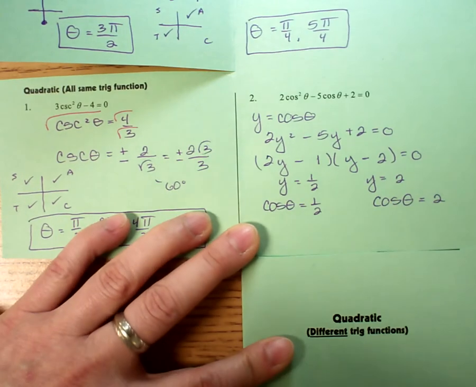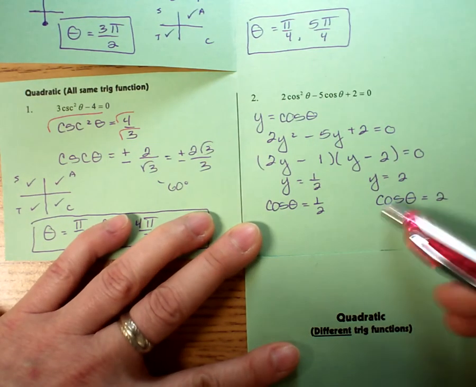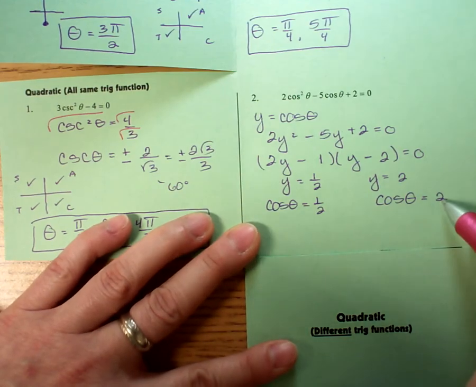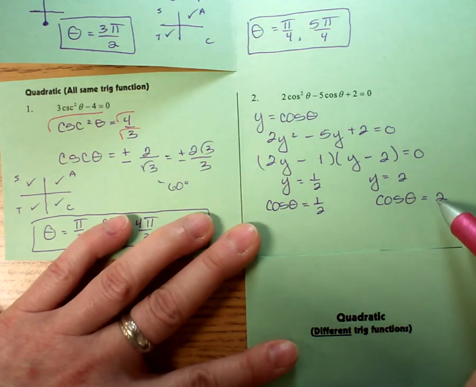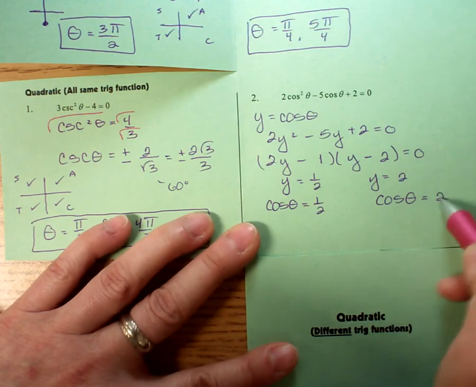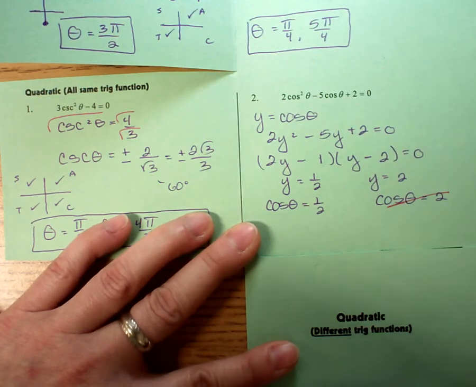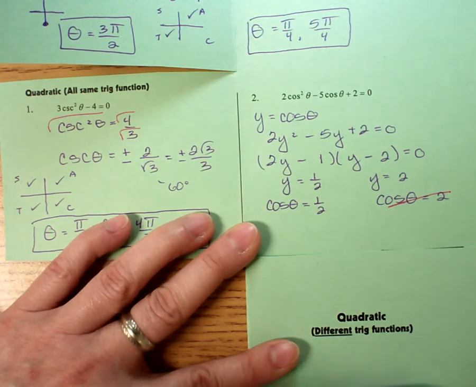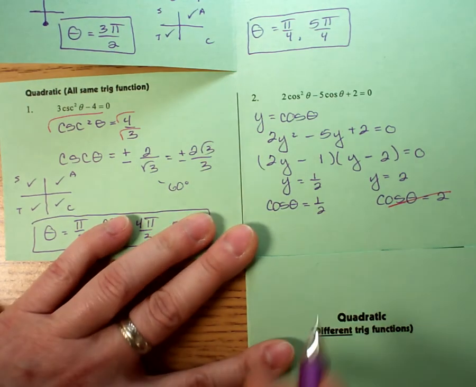Now what I immediately recognize is that cosine theta of 2 doesn't make any sense because 2 is not in the range for cosine. Cosine reaches a maximum value of 1 and a minimum value of -1, so cosine theta of 2 doesn't make any sense. It's an extraneous solution, so we can just reject that one.